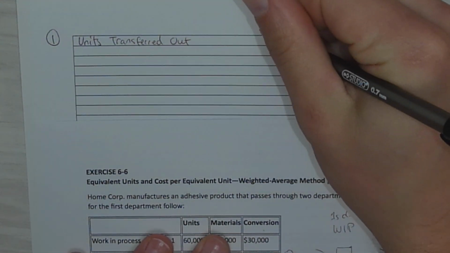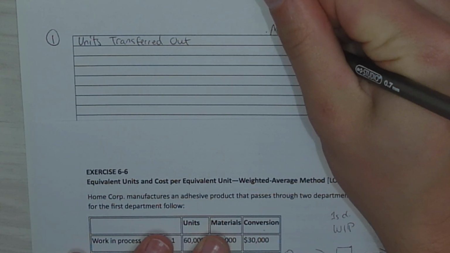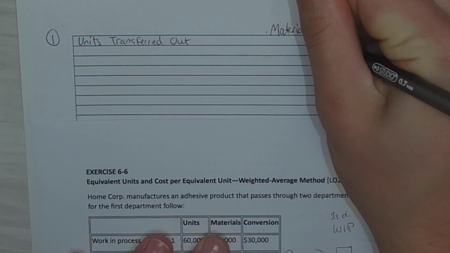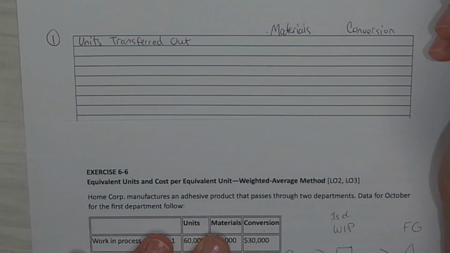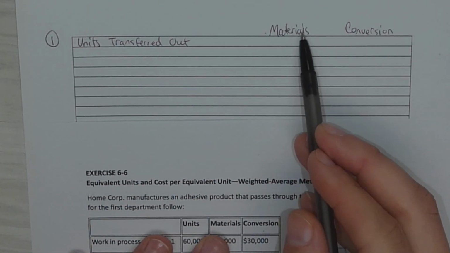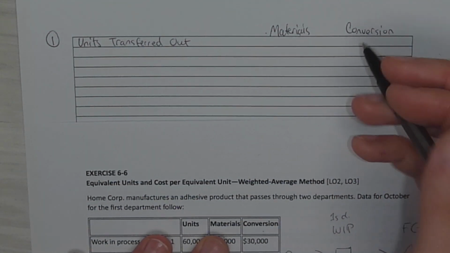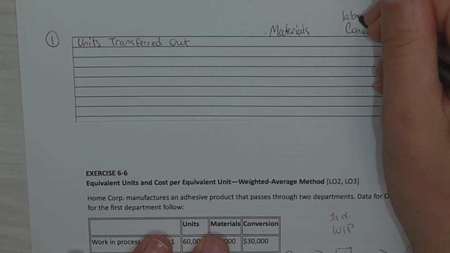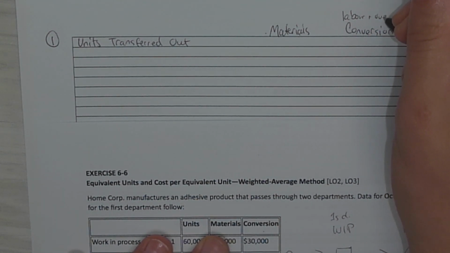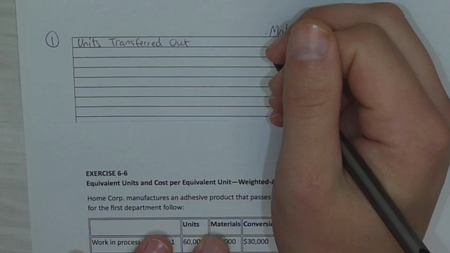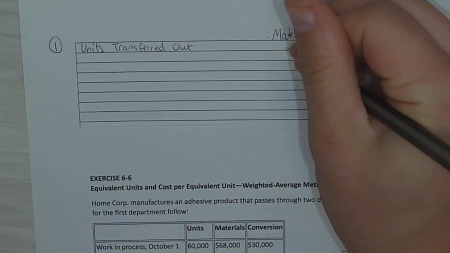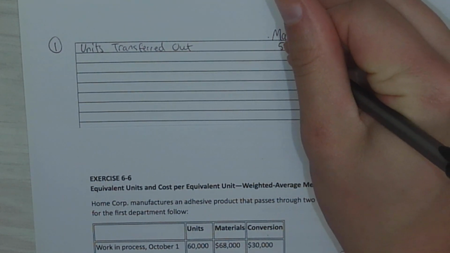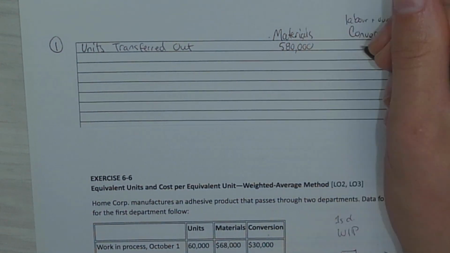And here we've got our materials and our conversion. Again, this is the direct materials, and conversion is our labor and overhead. So we're breaking these costs down between conversion and materials. The amount that we've transferred out will remain the same for both of them. It's 580,000.